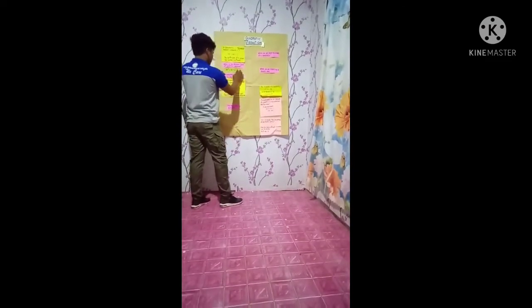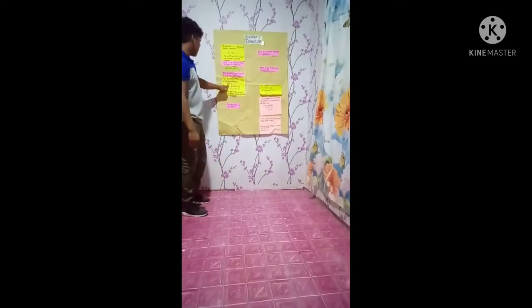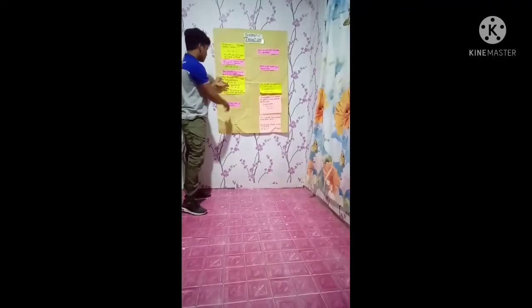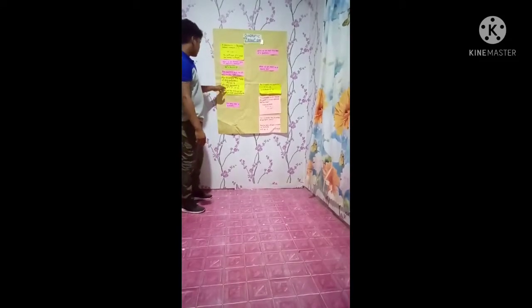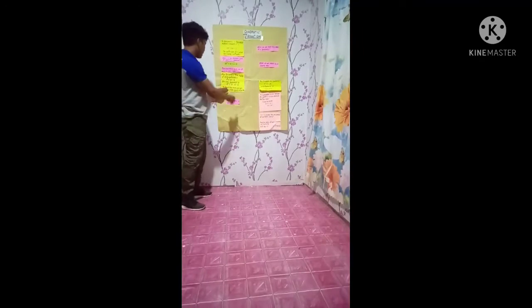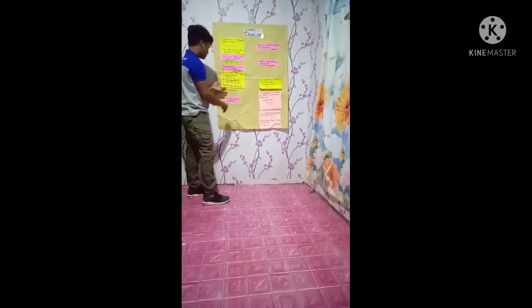Ito siya. For example, the roots of this quadratic x squared plus 2x minus 8. So, example siya sa quadratic equation. Ito naman ang solution niya: x squared plus 2x minus 8 equals 0.